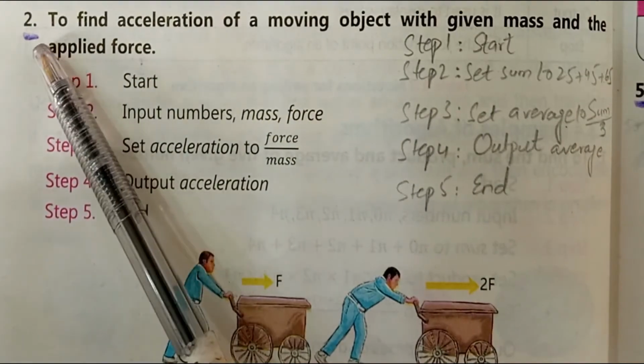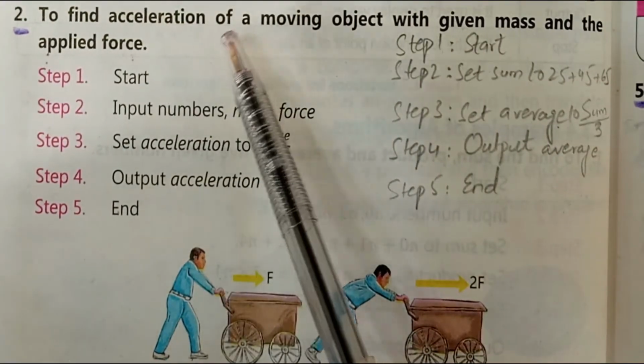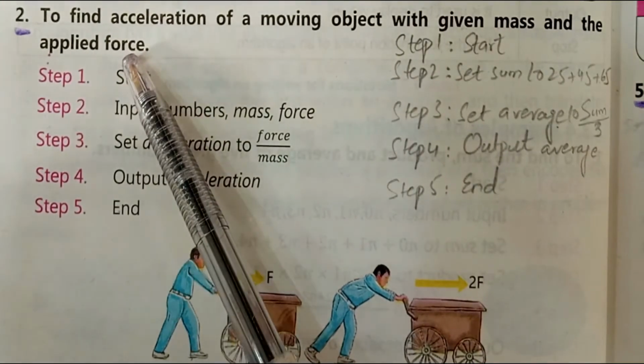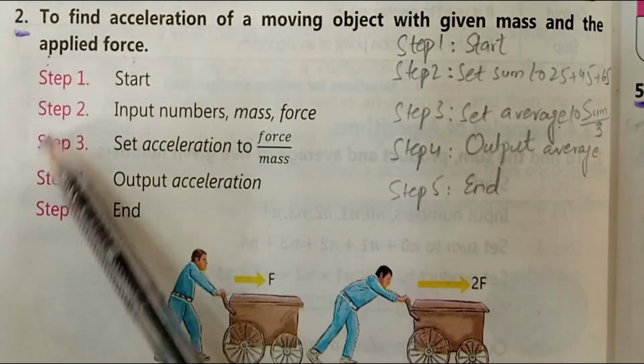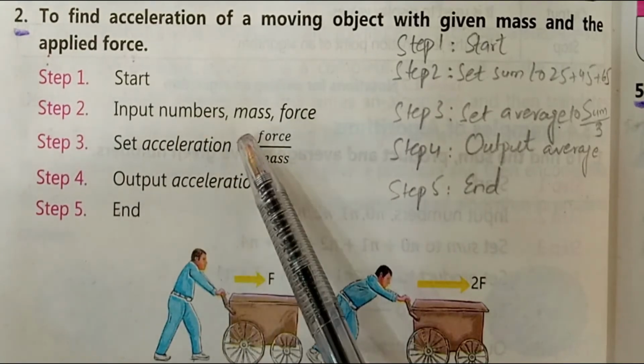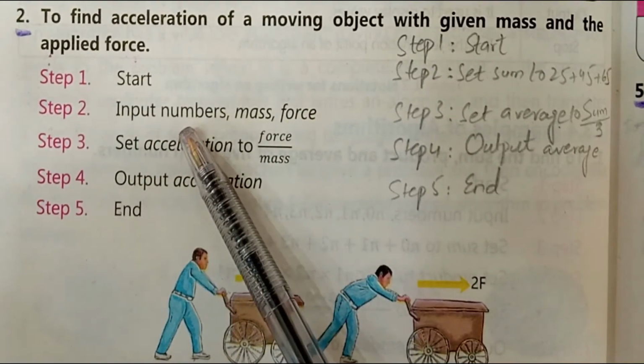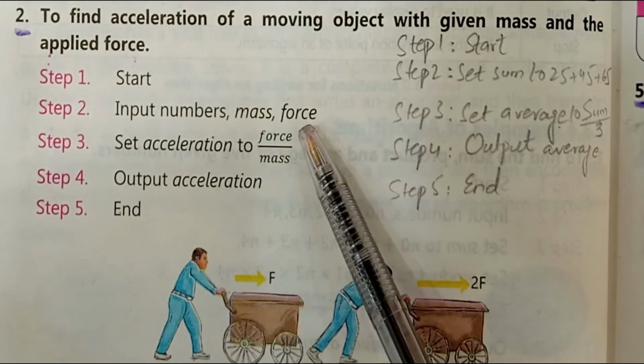Now we have the example number 2, to find acceleration of a moving object with given mass and the applied force. Step number 1 is to start. Step number 2, input numbers, mass and force. We are given the input numbers in the computer memory with the name of mass and force.